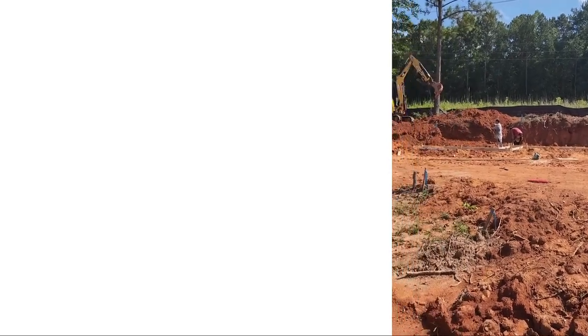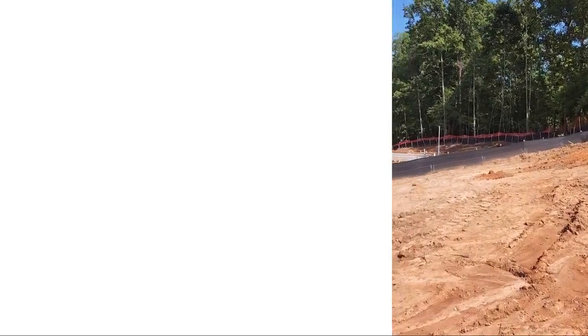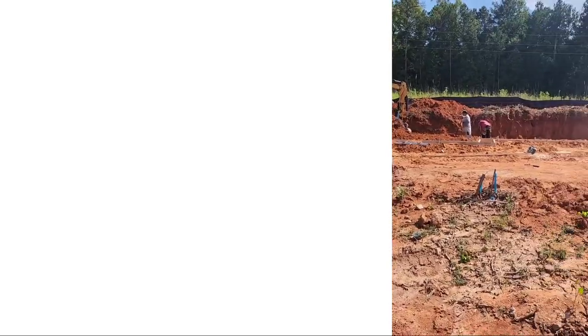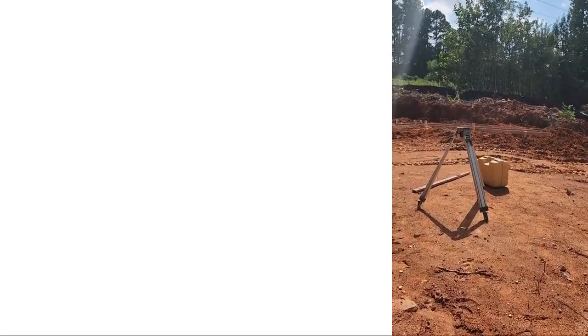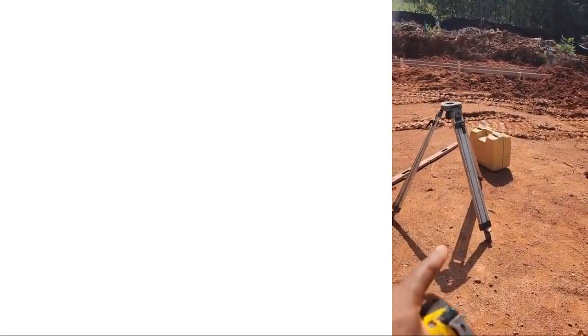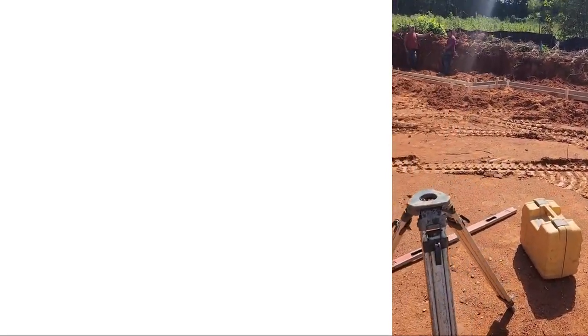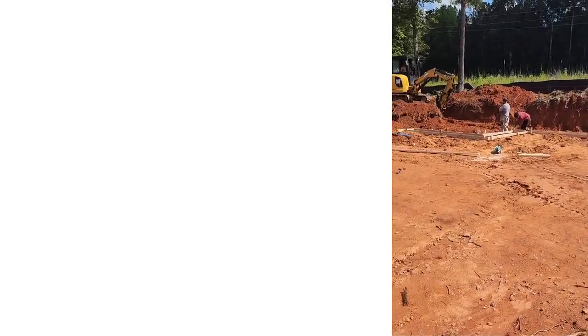4659, the grade didn't work out as great as 4663. Okay, so we actually have to put a retaining wall back here, but we're going to make that retaining wall be part of the house. You see, this is what they use to shoot the grade. They're going to set this up, make sure that everything's on grade.